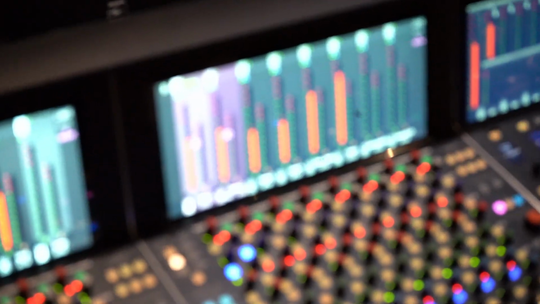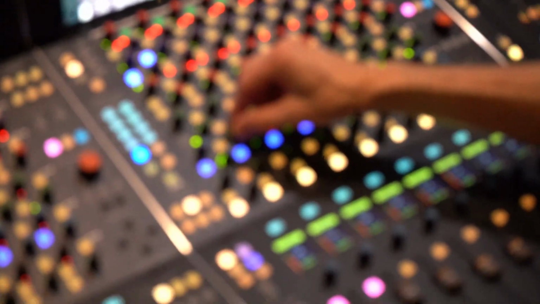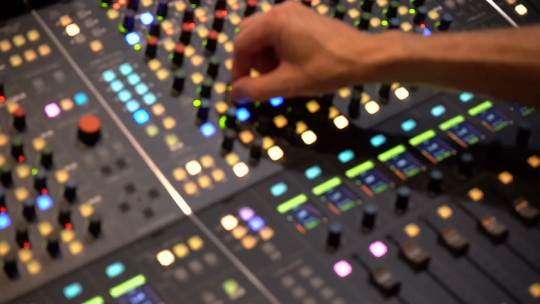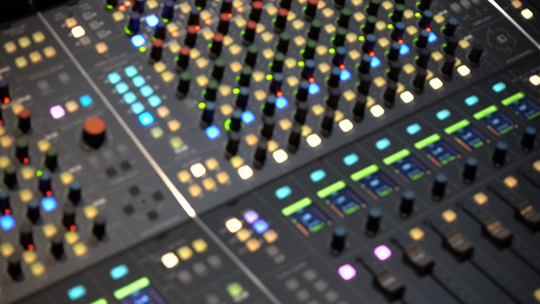So now if I move this fader, you can see it's linked it to its neighbour. If I move an EQ, it's moving the EQ together. It's like putting a rubber band between these two channels. Okay.